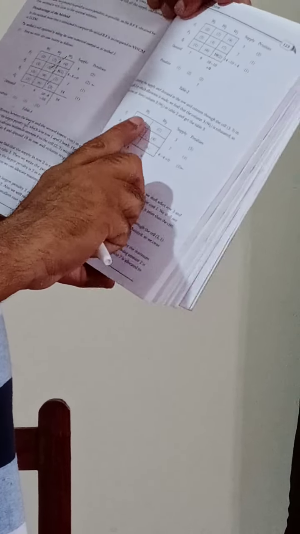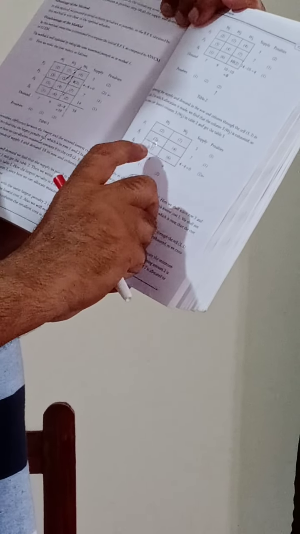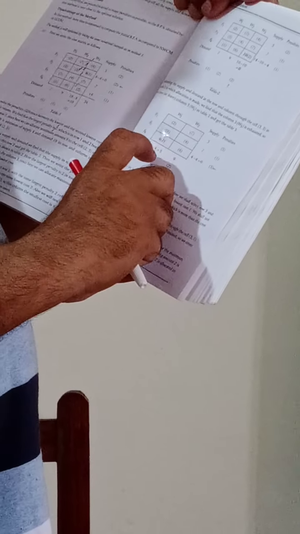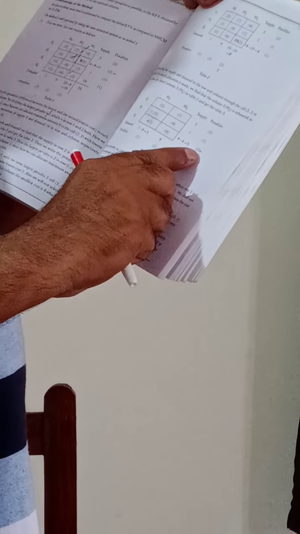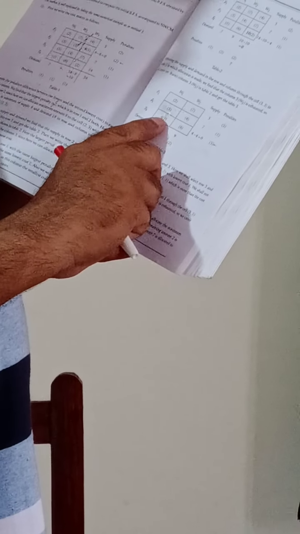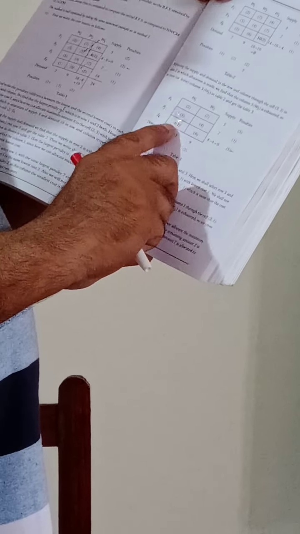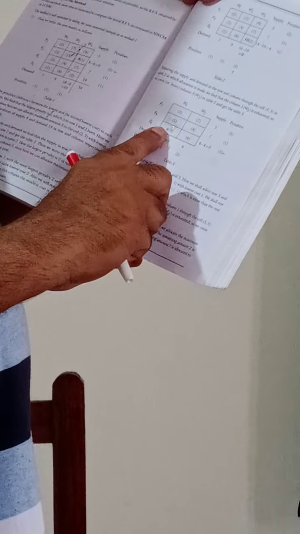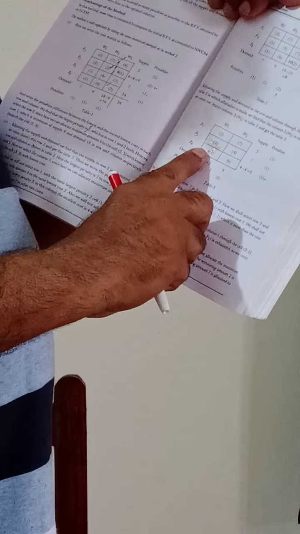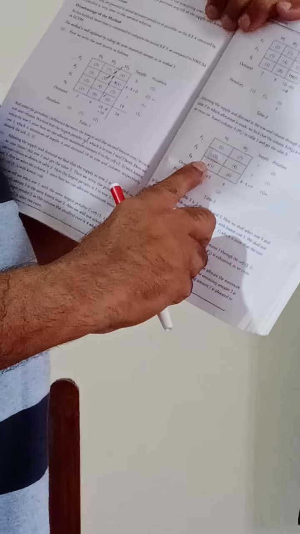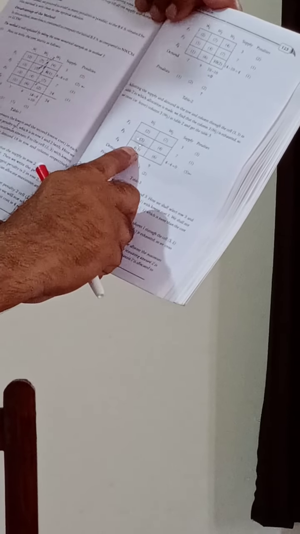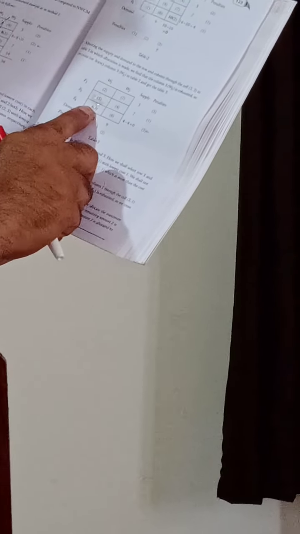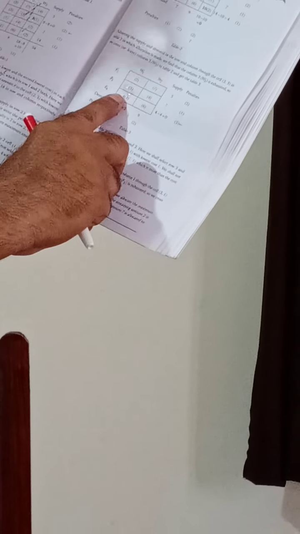Now in first row minimum element is 2 and we can allocate only 5 here. And in the third row minimum is 1 and we can allocate 4 here. So we will allocate at that point where the cost is minimum. So we will allocate in the first column 4.